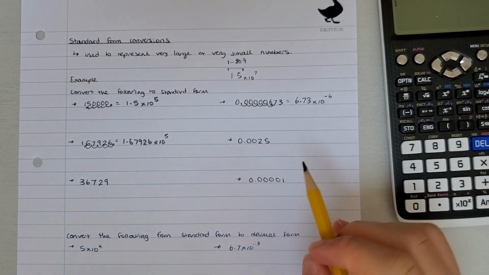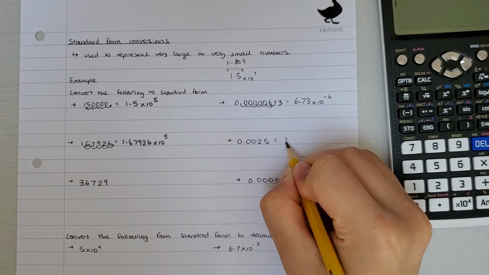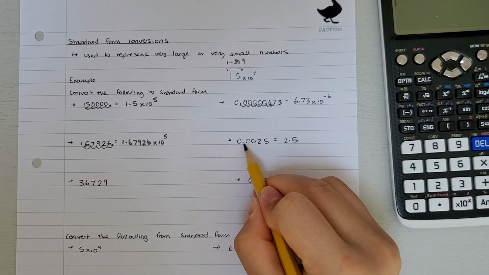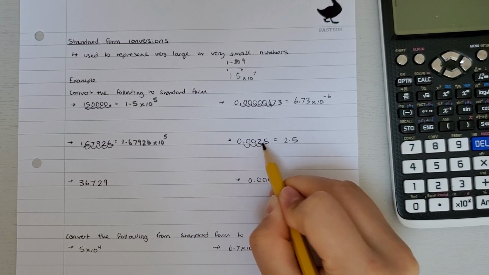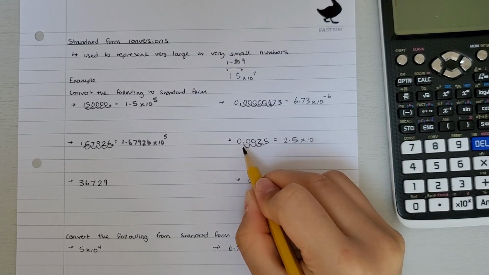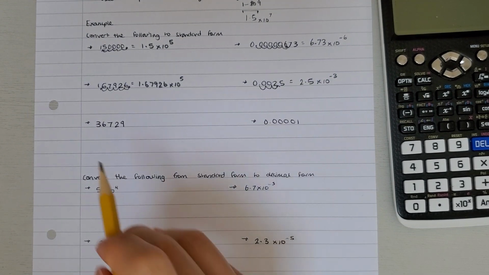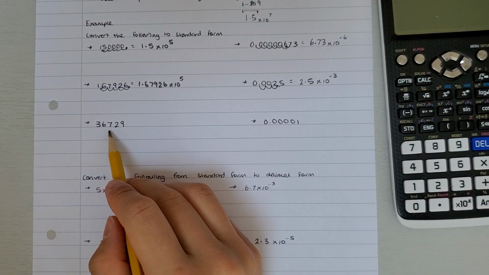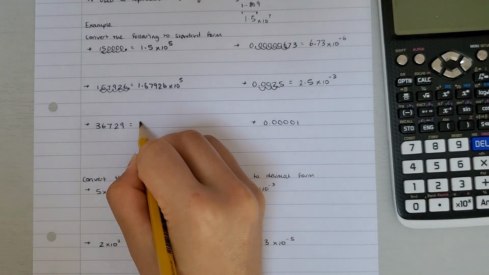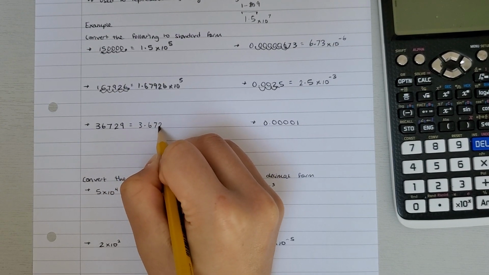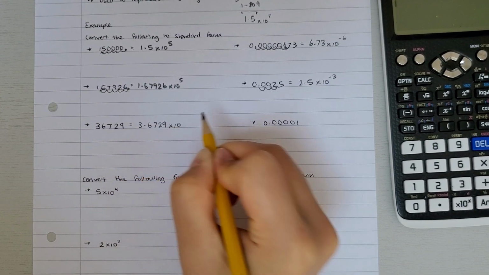We do our next one. It's equivalent to 2.5, 1, 2, 3, times 10. Because we're moving to the right, it's minus 3. We have 36,729, so 3.6729 times 10.